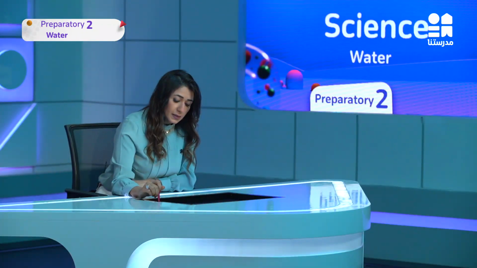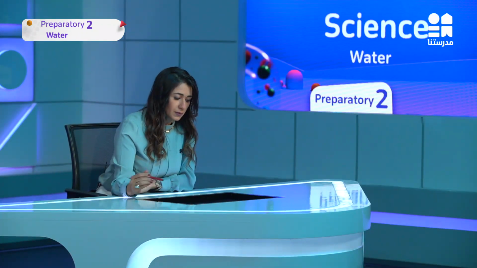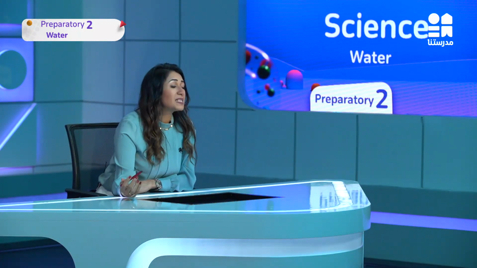طيب let's move on. بس في حاجة بقى. Because oxygen has more electronegativity than hydrogen, بيبدأ الأكسجين atom inside a water molecule to attract a hydrogen atom in another water molecule.